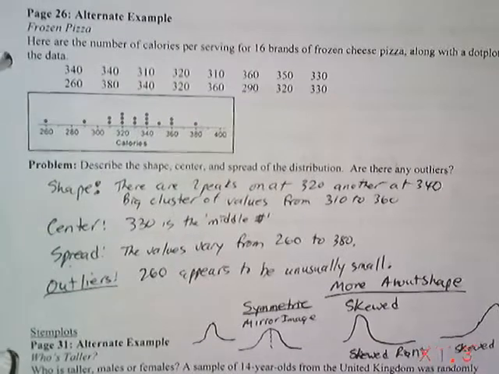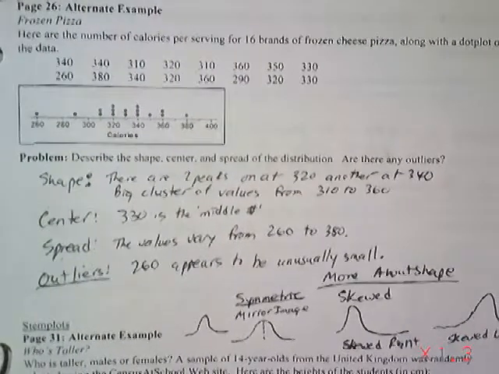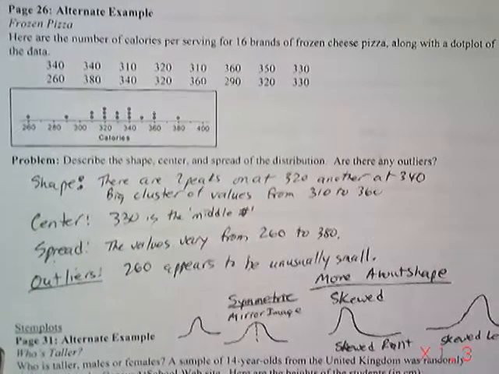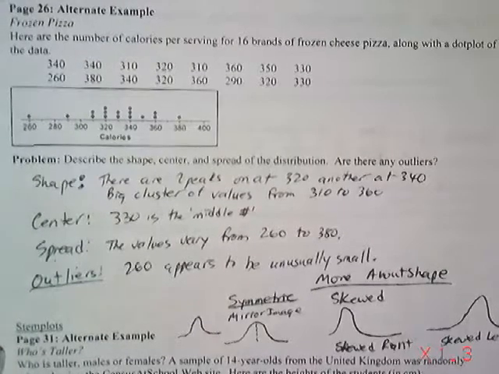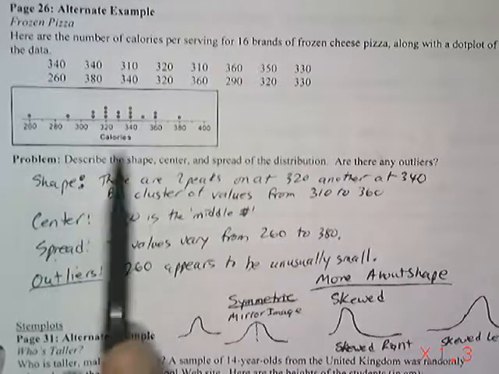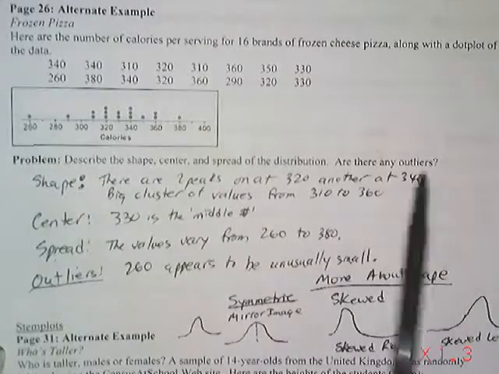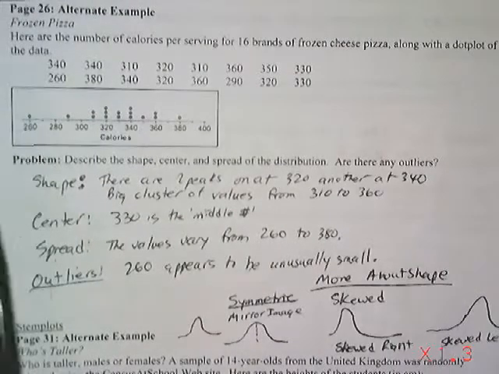So if we're talking more about shape, symmetric, mirror image, this is something that might be perfectly symmetric. We're not expecting perfectly symmetric. Okay. And then there is skewed. A skewed distribution has a longer tail, and in a symmetric distribution, the tails are the same length. In a skewed distribution, one tail is much longer than the other.